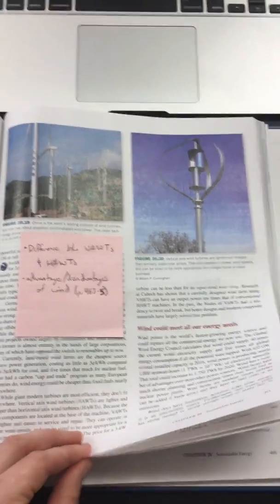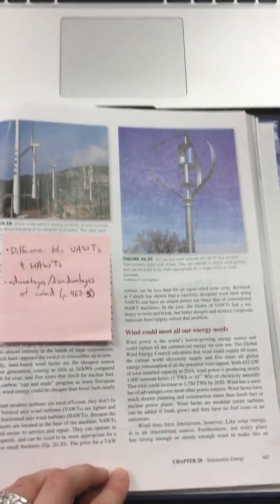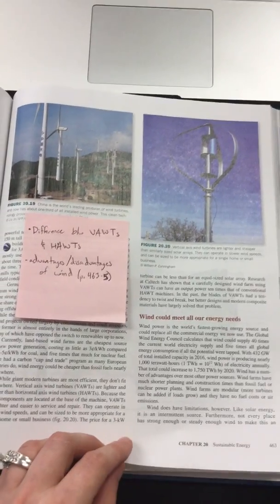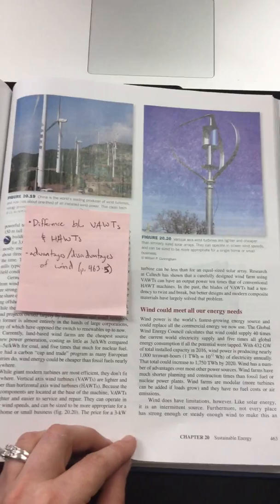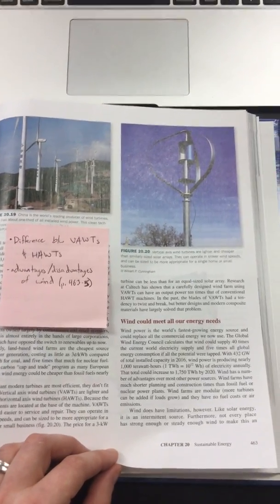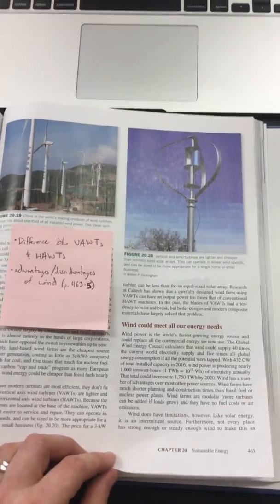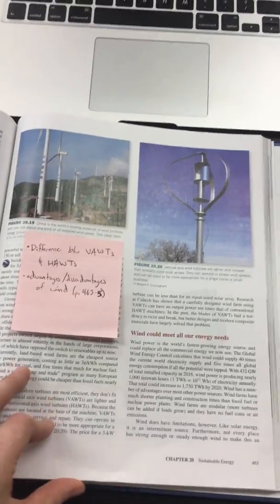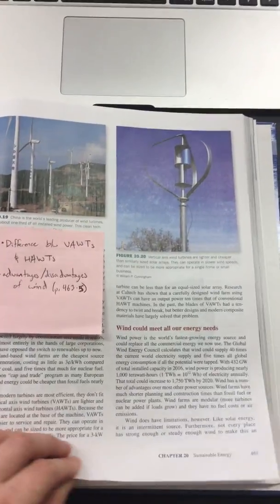So wind energy could meet all of our needs, but there are advantages and disadvantages to it. One of the limitations is that it's not constant, so wind is not consistent. So if you don't have any wind energy, you either have to have enough electricity stored to tide you over until the wind picks up again, or you have to have another source of energy. That is one major disadvantage.